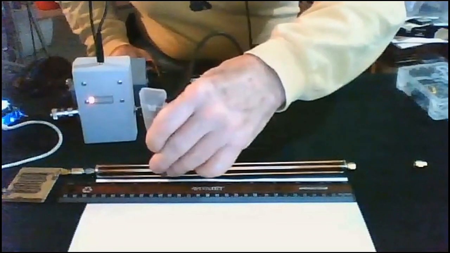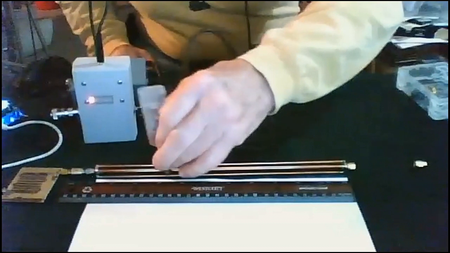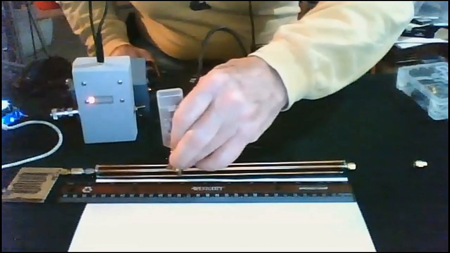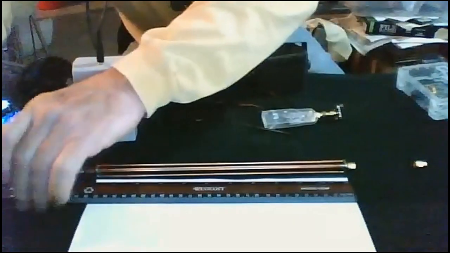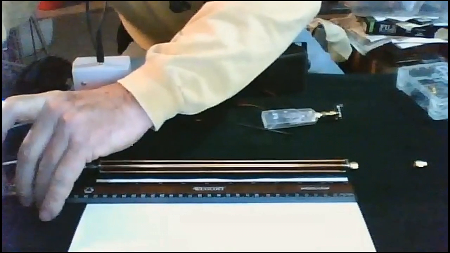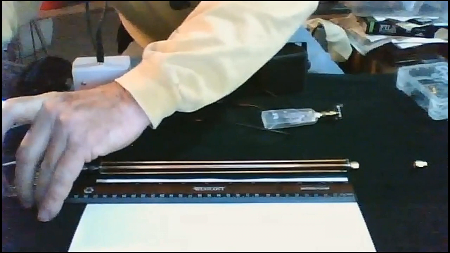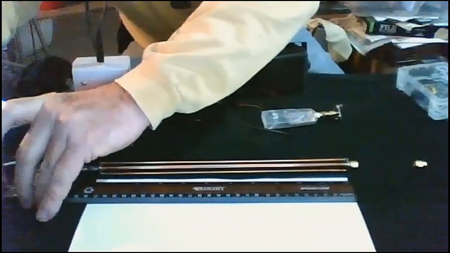Not as clean, but let's see if I can get this working well. Oh, I know what's wrong. Somebody left the 1296 filter in line. That's why we're not getting any signal. Alrighty.